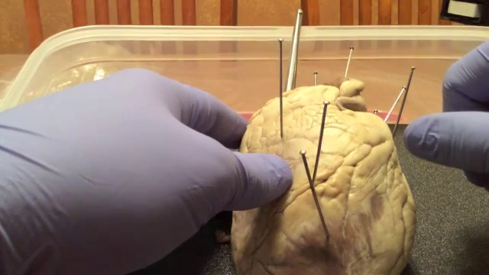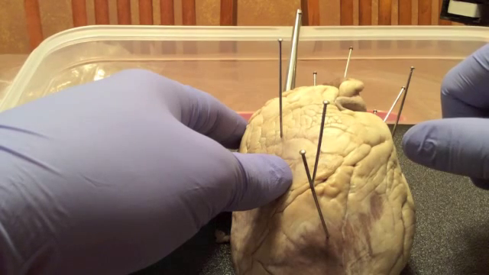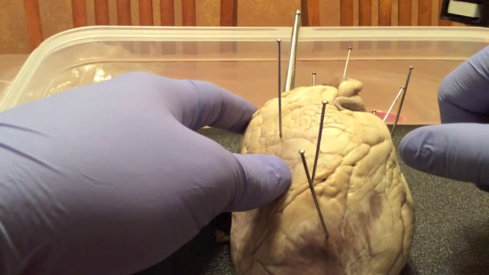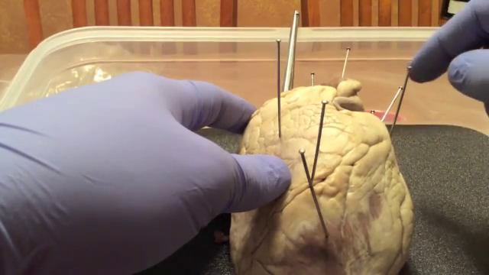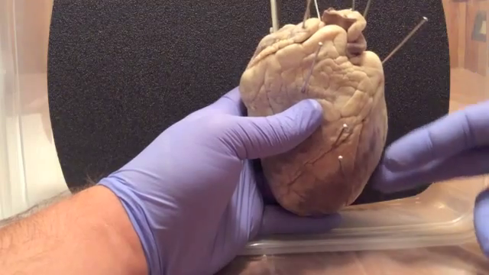I'll be doing a dissection and anatomy of a sheep's heart for Human Anatomy 235 for Azusa Pacific. We're going to go through and just point out the exterior of the heart, go from the top to the bottom and left to right with naming the different structures. We'll look at the exterior of the heart.